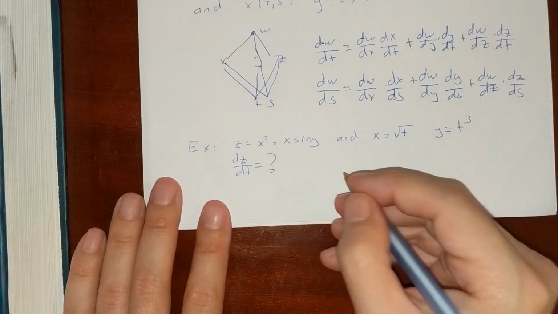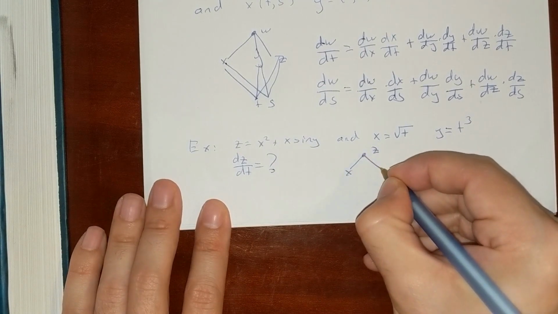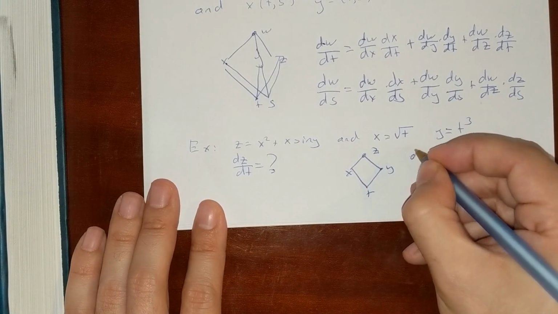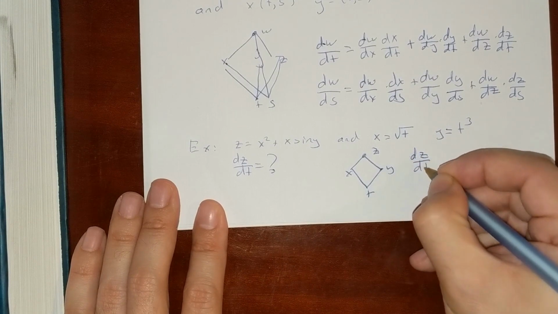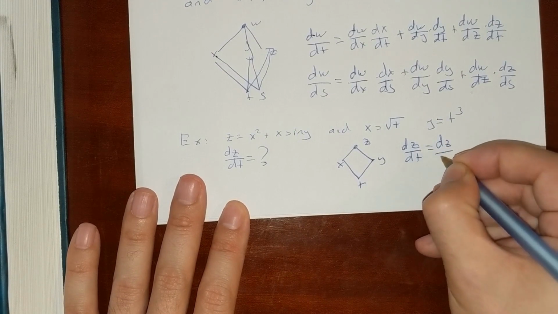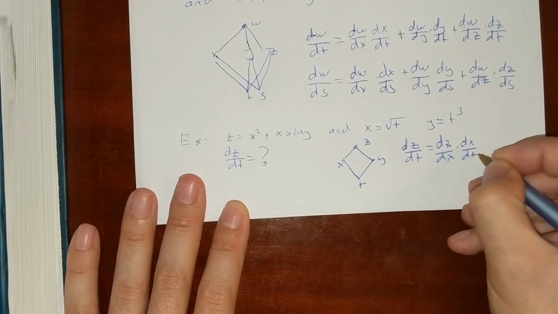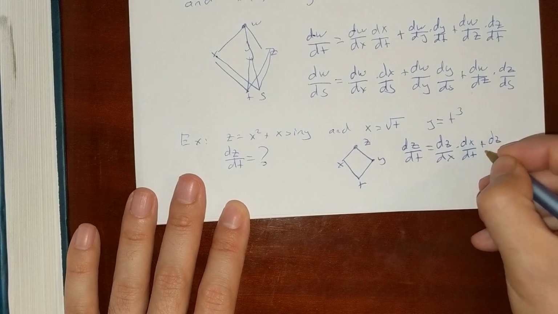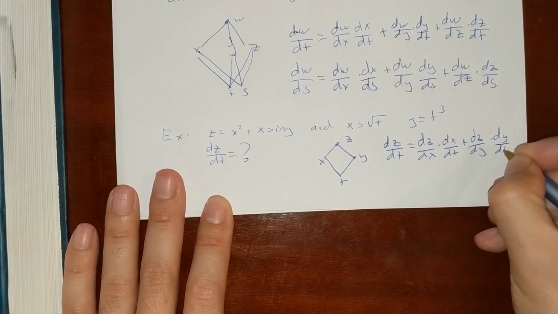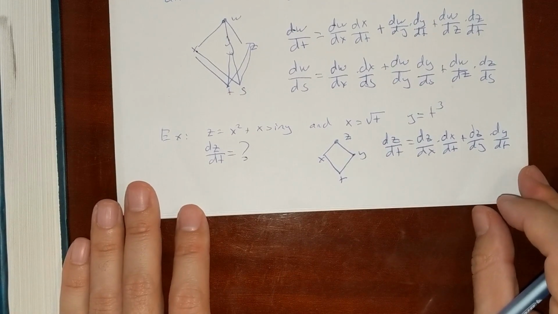Okay, so we're going to apply the chain rule. Remember, we have z here, we have x here, we have y here, and we have t at the bottom. So dz dt as a formula, let's just write down the formula once more. We did it before, but let's do it again. We're going to get dz dx times dx dt plus dz dy times dy dt. Okay? So now let's just plug in everything we got.